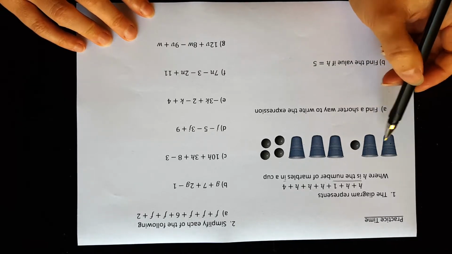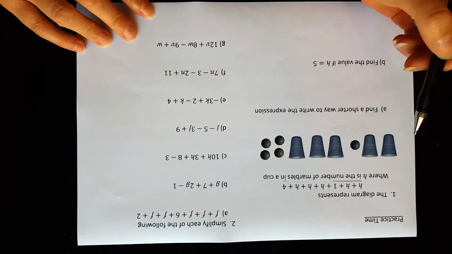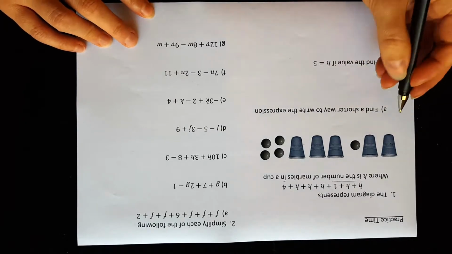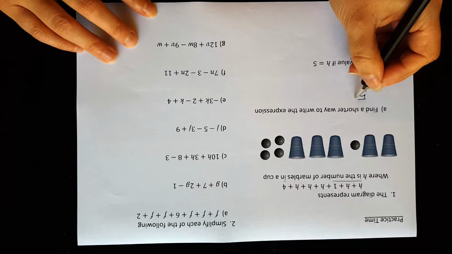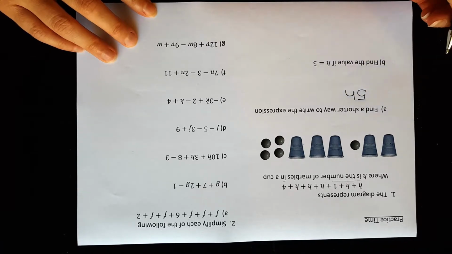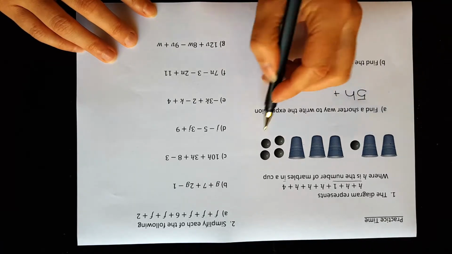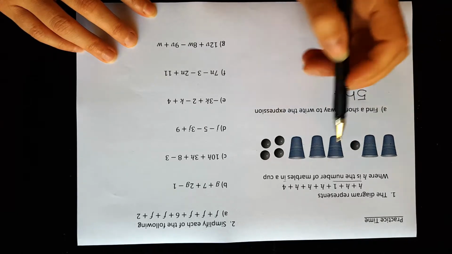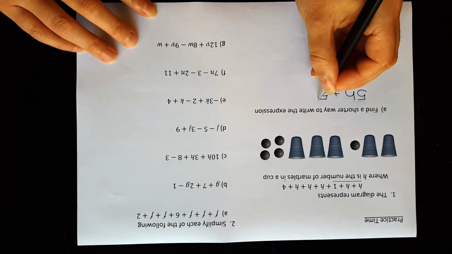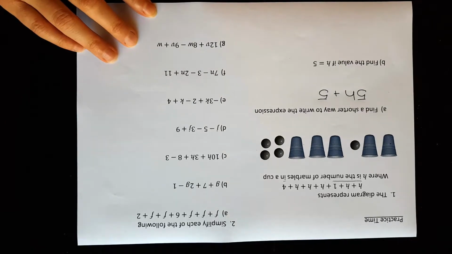Well, instead of separating our groups of cups, we can add all our cups together to have a total of 5 cups, which H is the number of marbles in the cup, so 5H. Plus, we have all our loose marbles that we can combine together. 1 here and 4 here would be a total of 5 loose marbles.